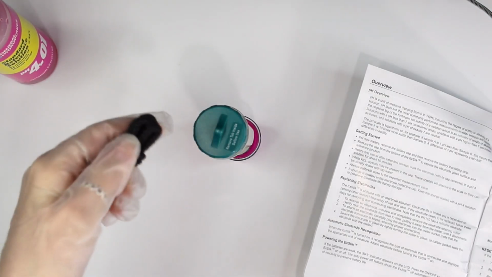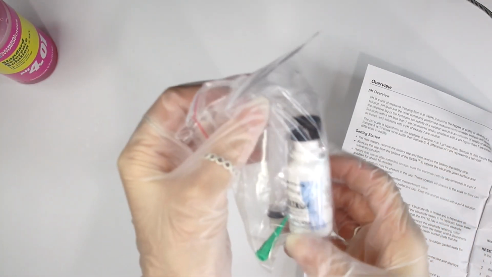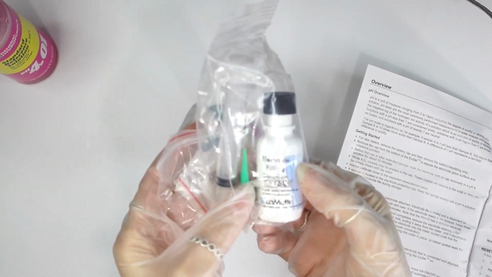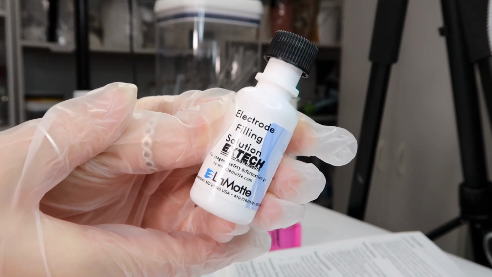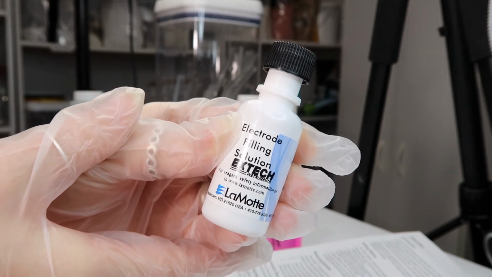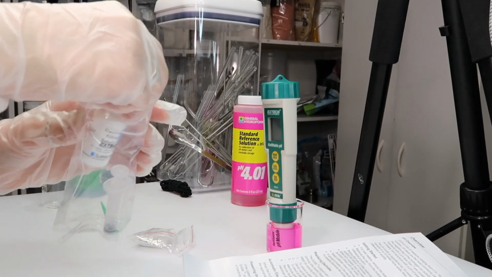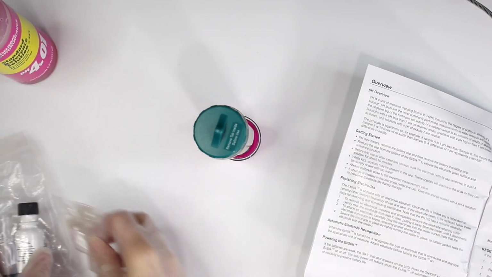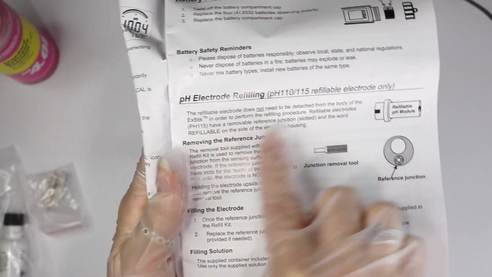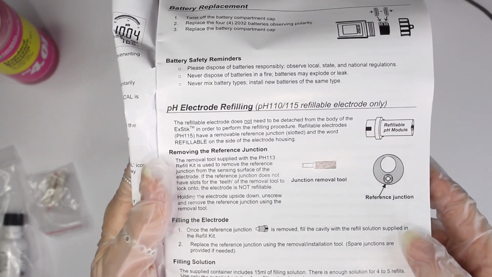So let's talk about all the other stuff it comes with. This is a strap to go around here. I'm not going to use that. But this is what I mainly want to talk about. This is electrode filling solution. This is essentially used to replace the electrode. The electrode is what helps read the pH, and electrodes don't last forever. So eventually you will have to replace it, and these are all the tools to do so. I've never done it before because this is a new pH meter, but the directions include everything you need to know about refilling the electrode. I won't be doing an example of that today because I don't need to refill my electrode.